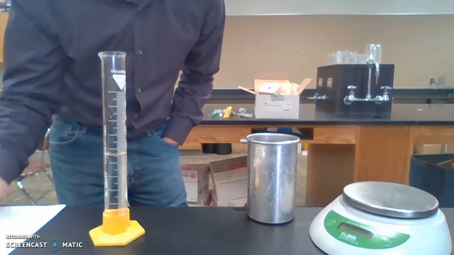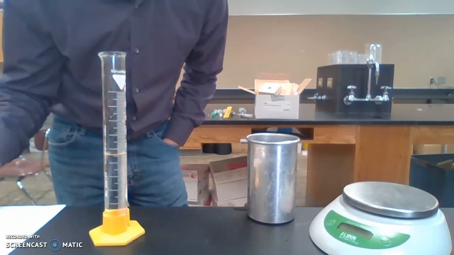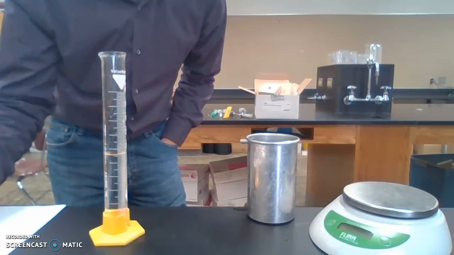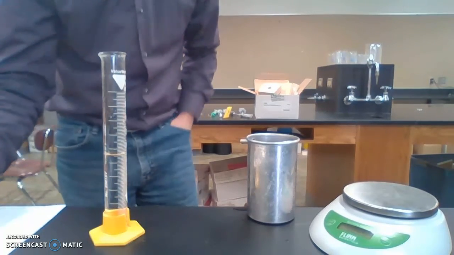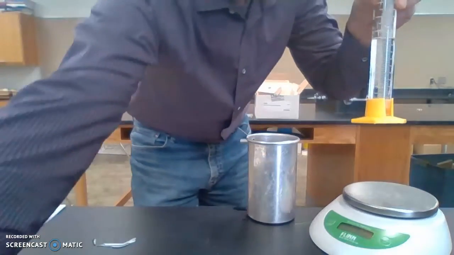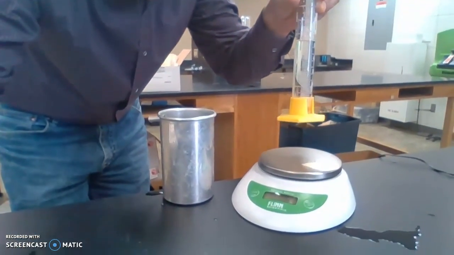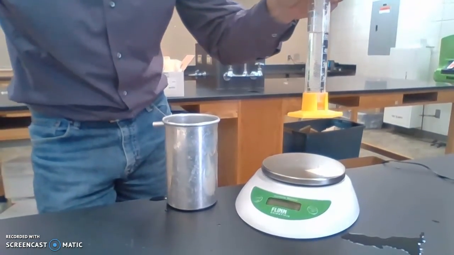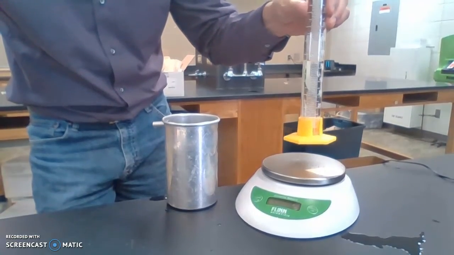So I'm going to reverse question number 8 with question number 4 here. I'm going to mass this, it says beaker, but I'm going to mass this graduated cylinder here. And you are going to read what this mass is. So I'm giving you the answer now to number 8.